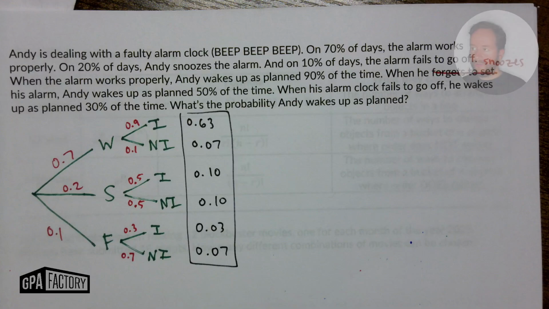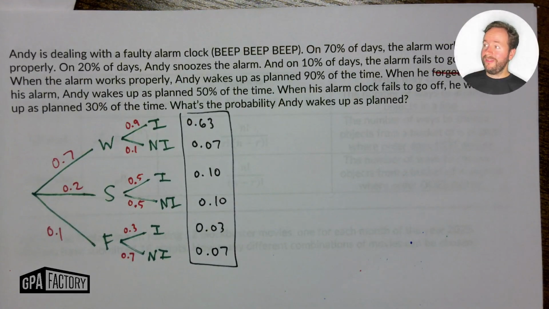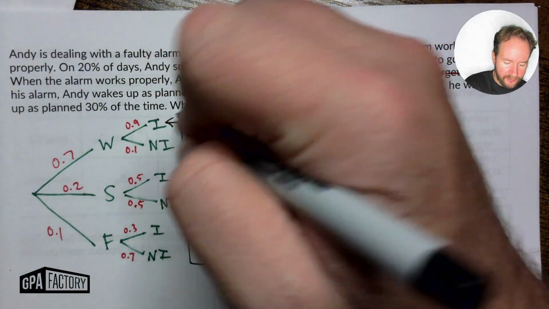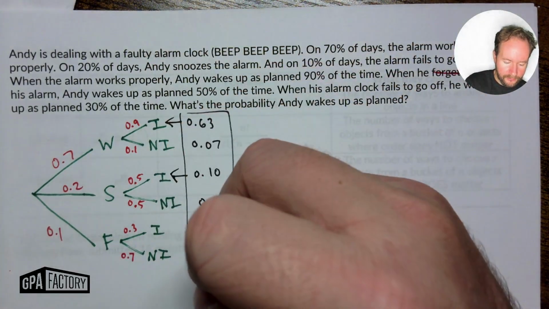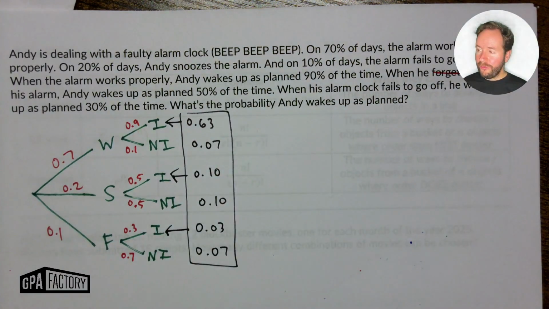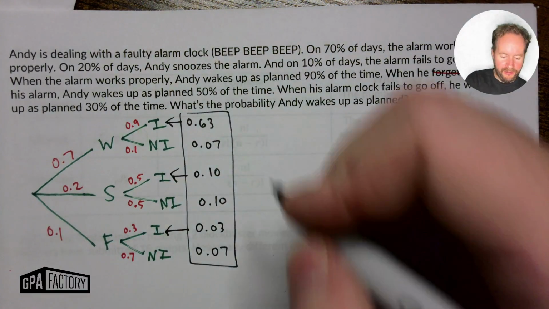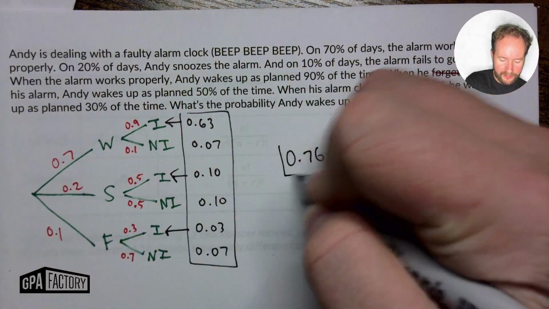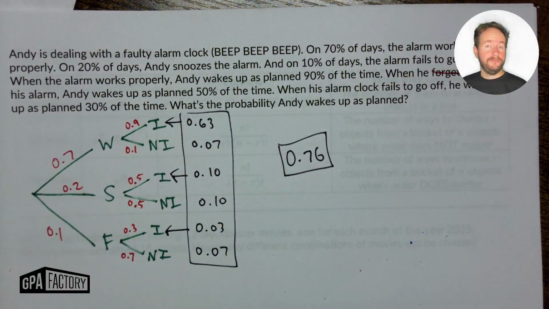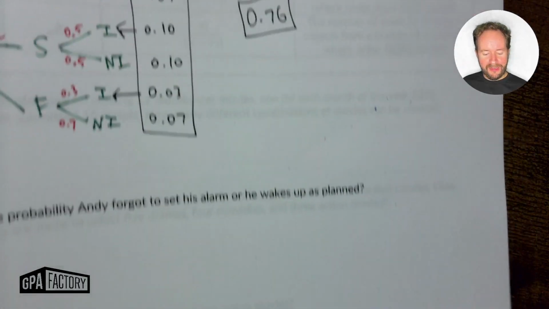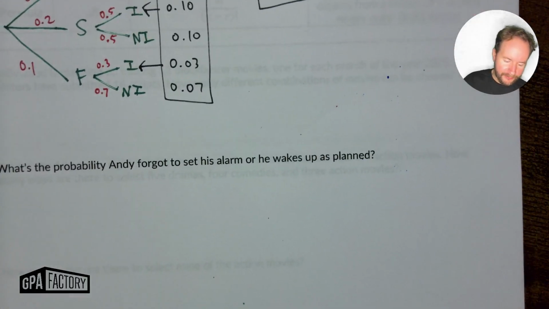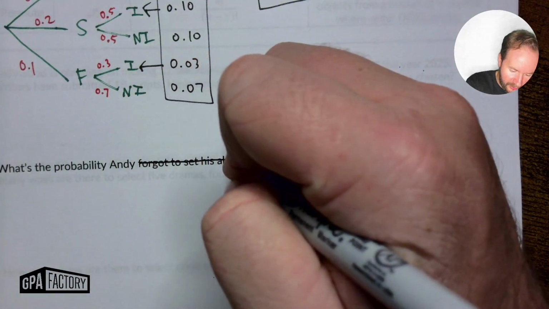And let's start with the first question, which says, what's the probability that Andy wakes up as planned? That's the I value. So I wake up as planned here, here, and here. 63, 10, and 3. That makes for 76%. That's my answer. That's it. Tree diagram is chef's kiss. It's wonderful. It makes everything so easy. What's the probability that Andy forgets to set his alarm, or this needs to change. This should say snoozes.